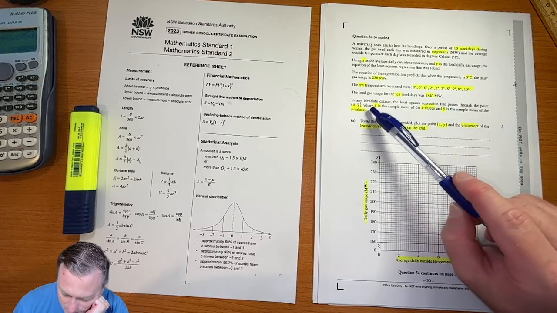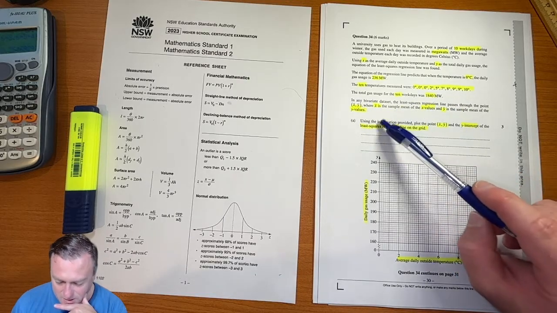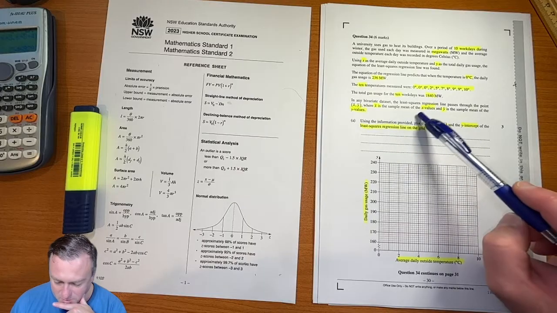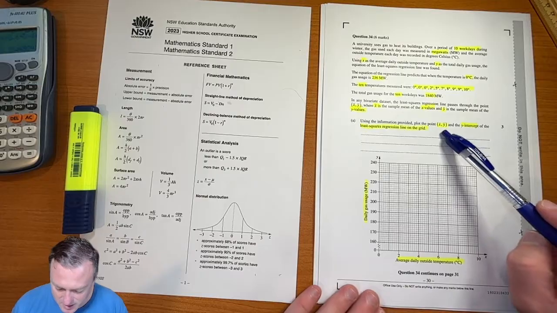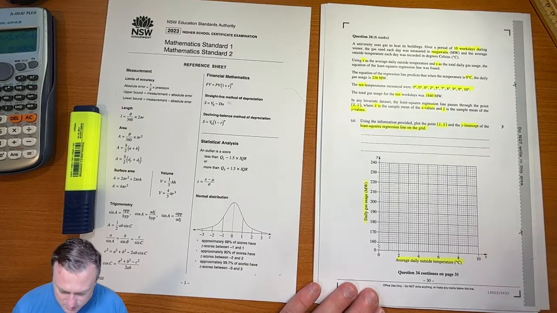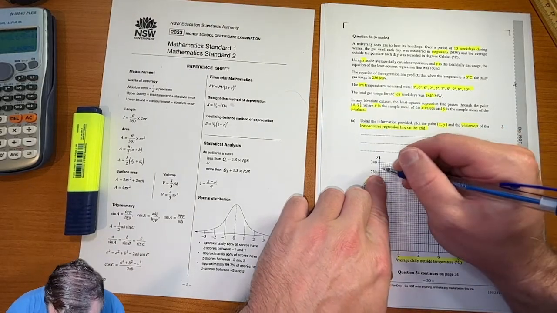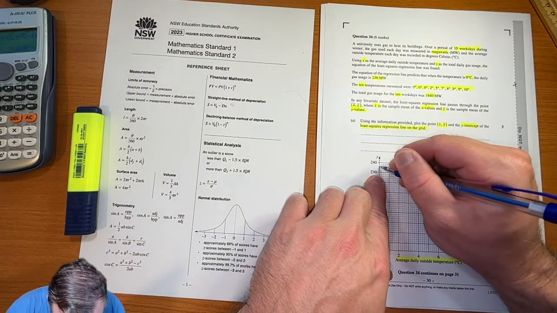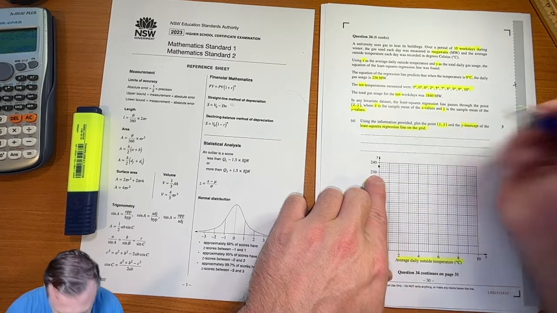1,840 megawatts. Using a bivariate data set and least squares regression through the data points x and y, has a sample mean of x values and y. Use the information provided to plot the x mean and the y mean, and then the y-intercept of the least squares. So that's easy, the y-intercept is 2,336. That's 1 point there.